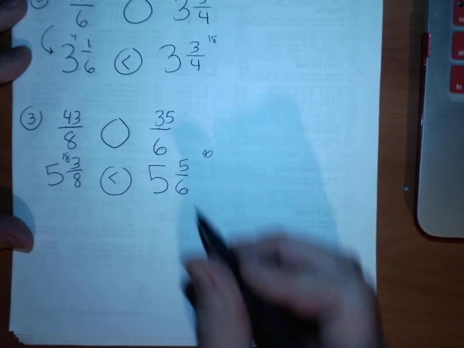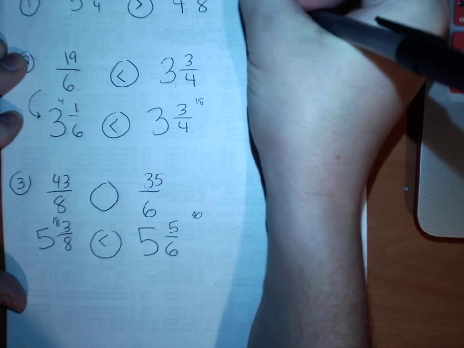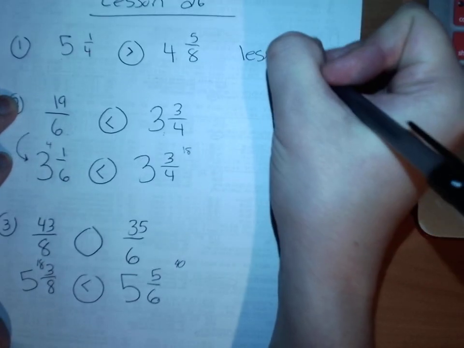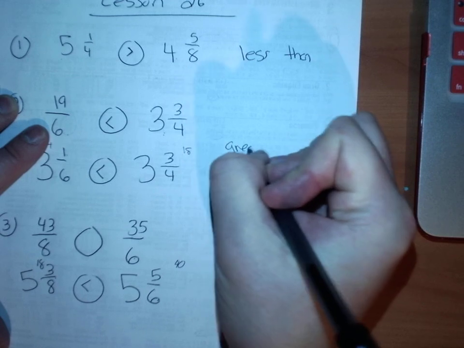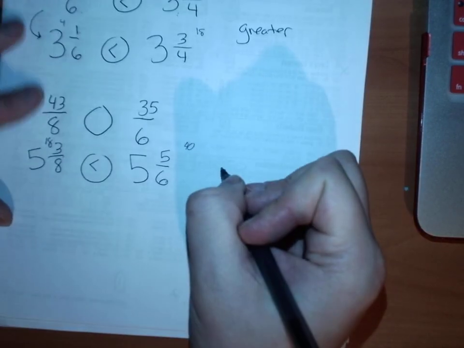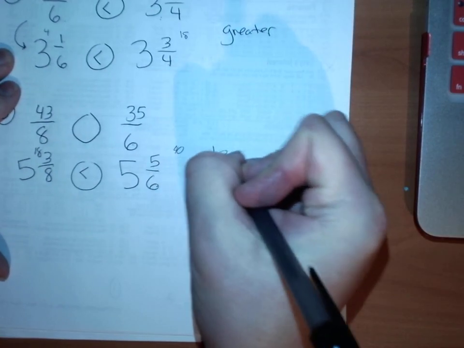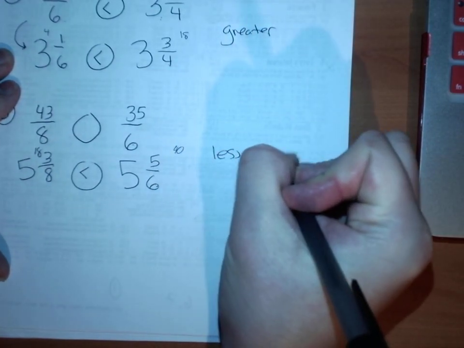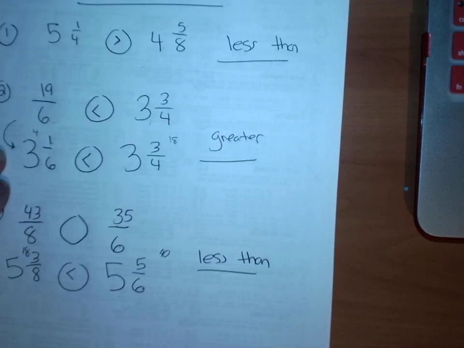Now, when it comes to the answer document, you would just put in less here or less than. 19/6 was greater, and 43/8 was less than. That's what you're putting in for your answer on the Google Doc.